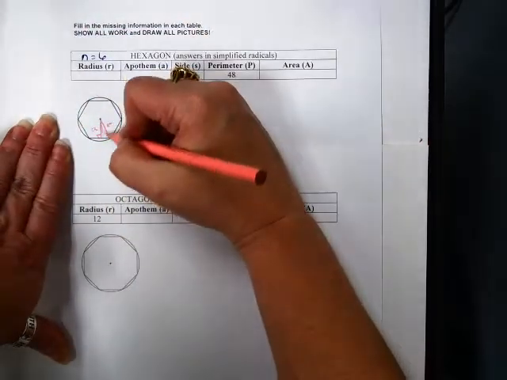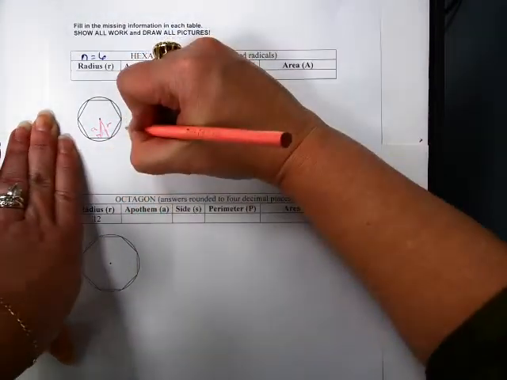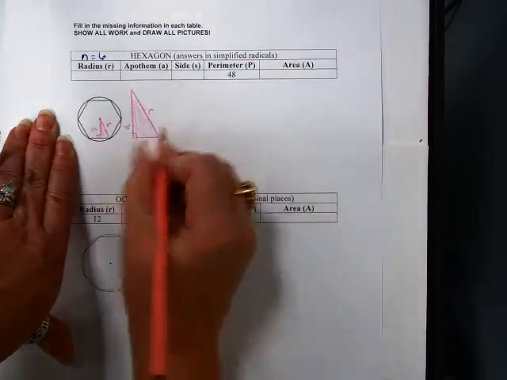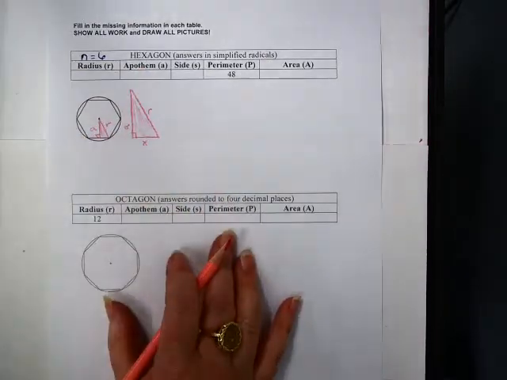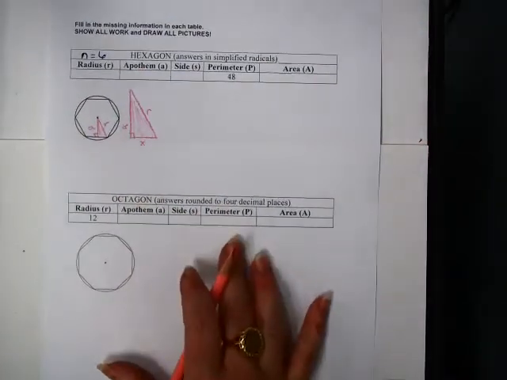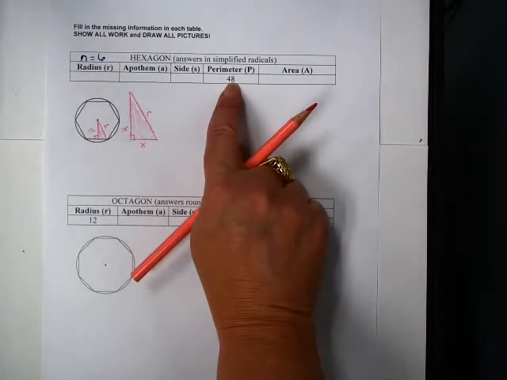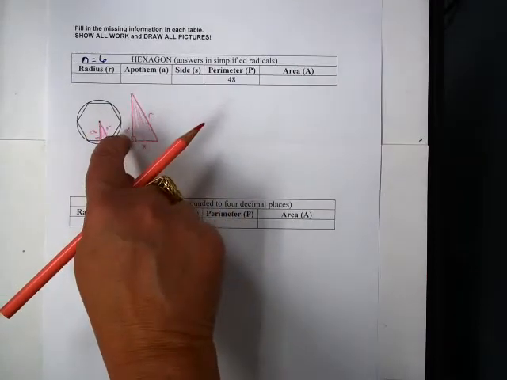Okay. Here's my pink triangle. This is the apothem. This is the radius. And remember, this is x, which is half the side, one of the sides of the hexagon. Okay, so the only information that I'm given right now is that the perimeter is 48. So all of these sides added together is going to be 48.